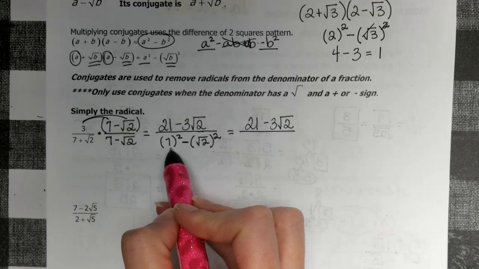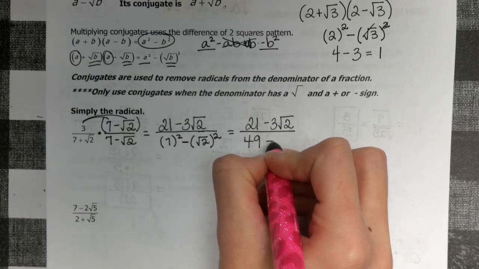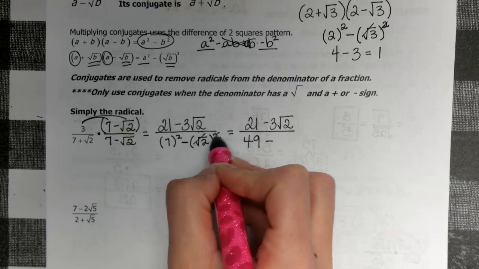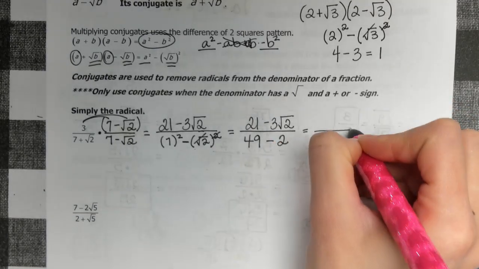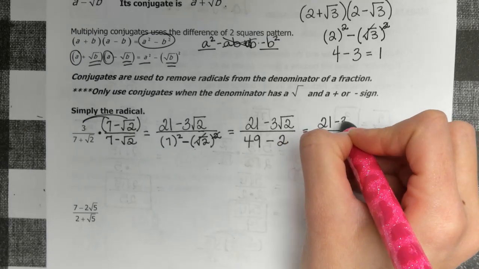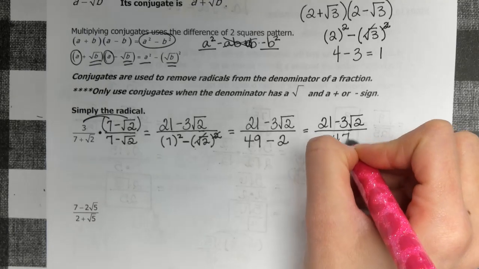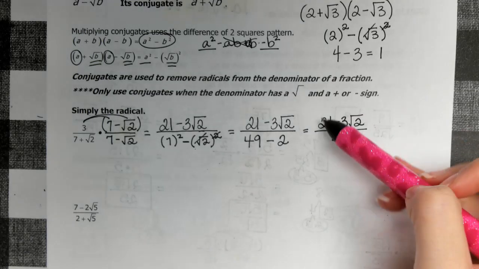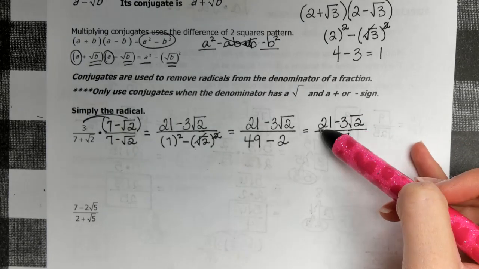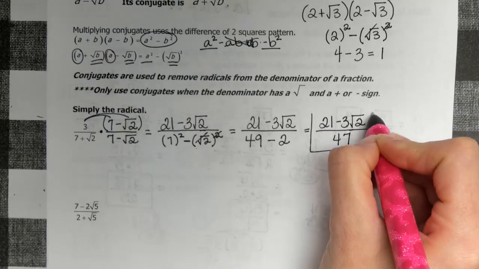7 squared is what? 49. Minus square root of 2 squared just cancels the radical, leaving me with 2. So I have 21 minus 3 square root of 2 over 47. I checked to see if I can simplify my outside numbers, 21, 3, and 47. I cannot, so this is my answer.